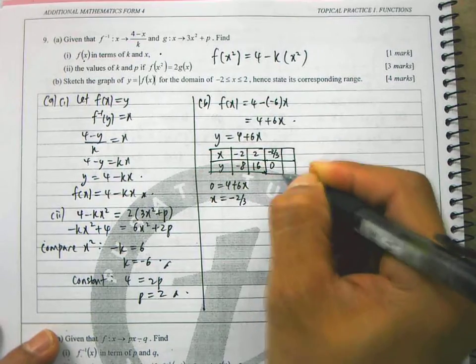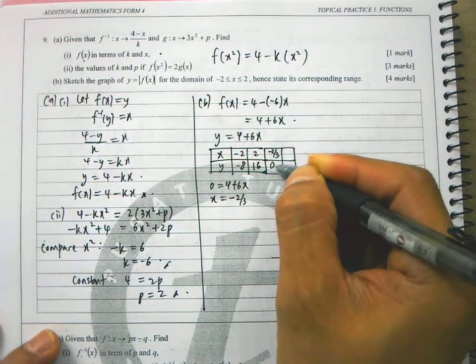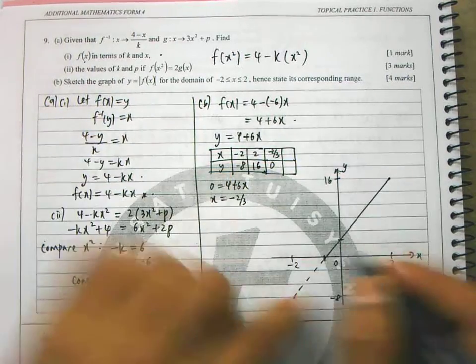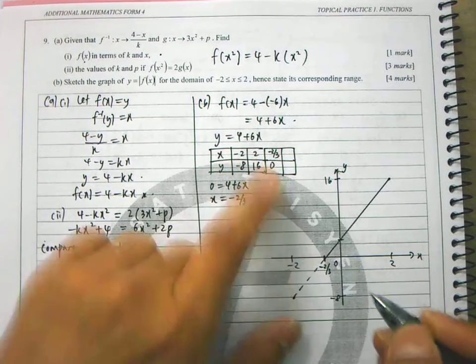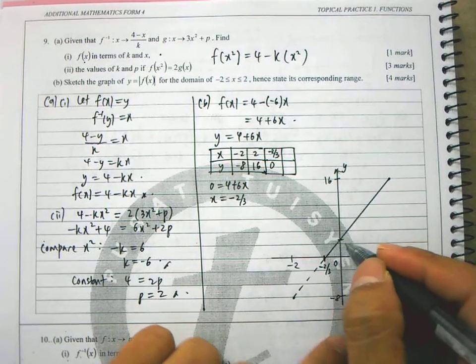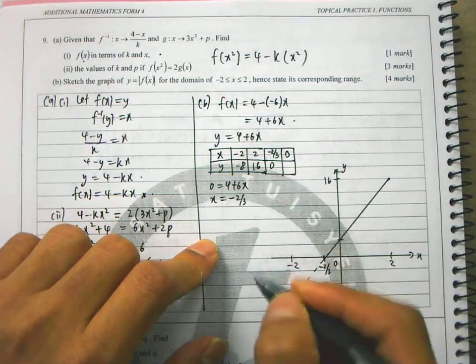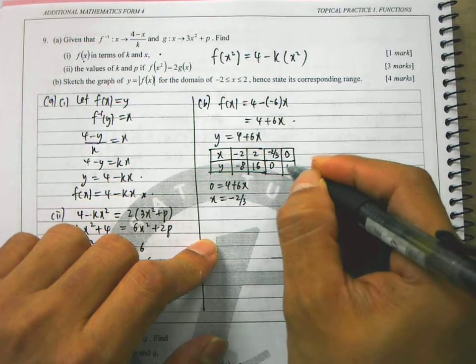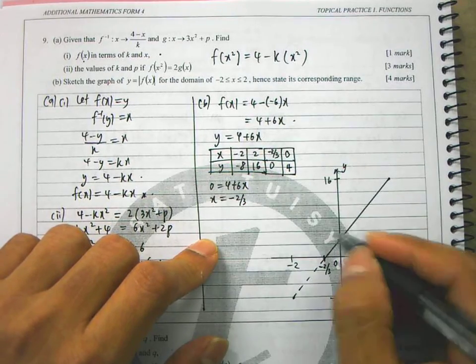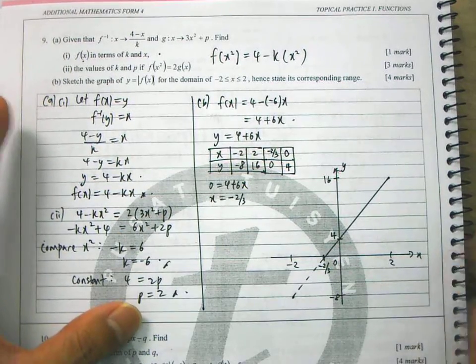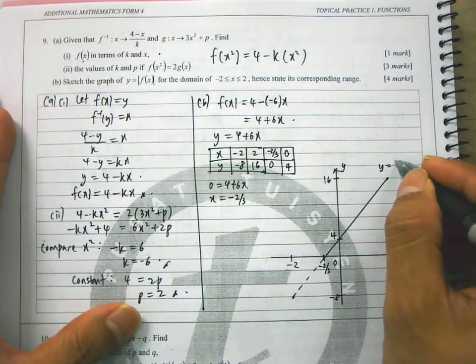Now it's not necessary for you to do this actually, but I like it to be such that it's quite easy for you to see all the points of intersection that we can calculate first. How about this? At the y-axis, x is 0. As I replace x with 0, my y is 4. So it should look like this. Now this is the graph that I've got before you take the modulus. It's 4 plus 6x.